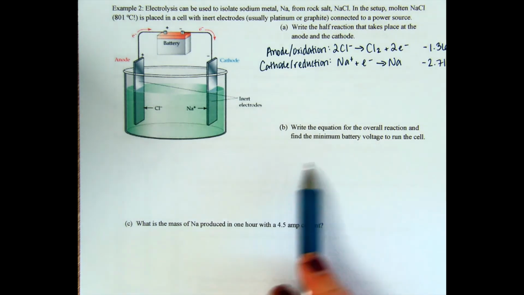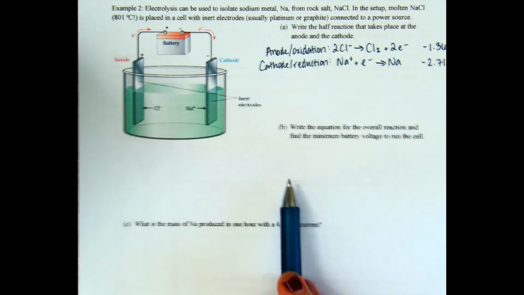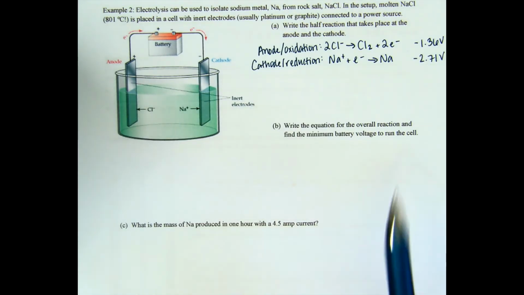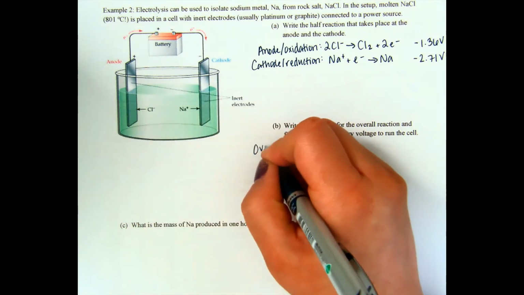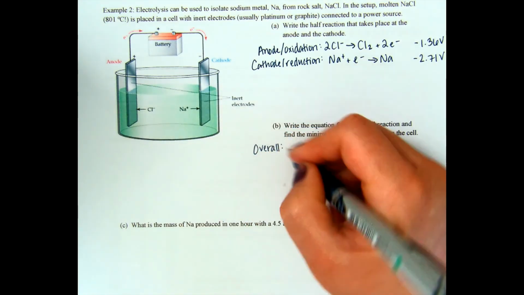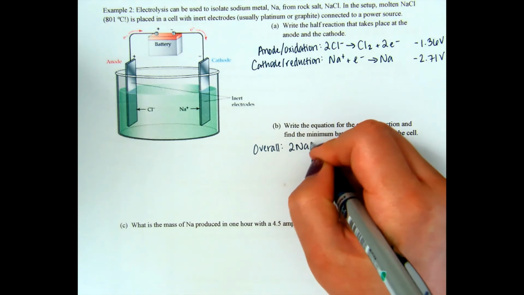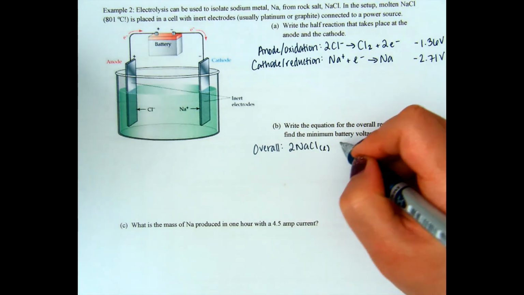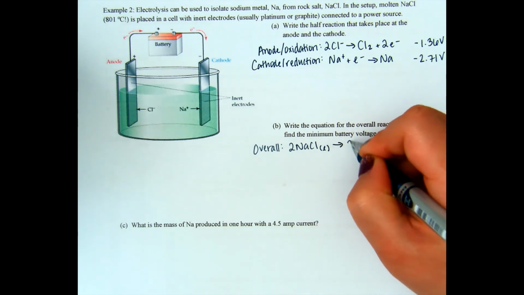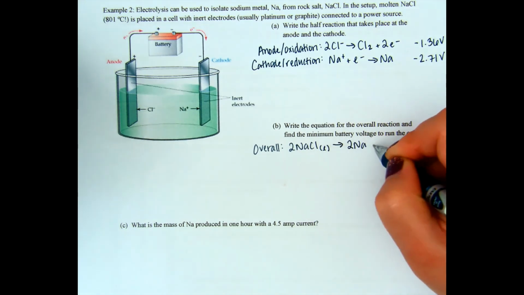Okay, part B: write the equation for the overall reaction and find the minimum battery voltage to run the cell. Overall, you're taking sodium chloride, that's liquid because it's at that super high temperature, and turning that into sodium metal plus chlorine gas.